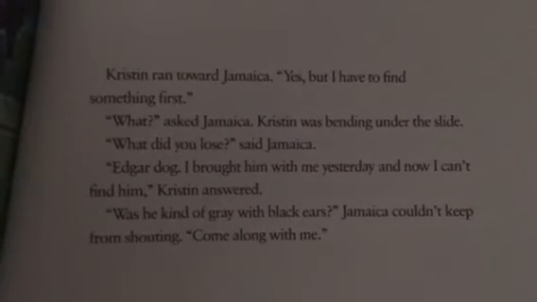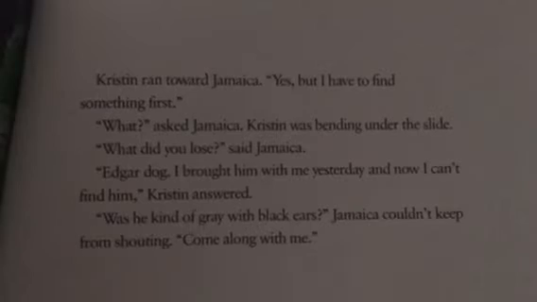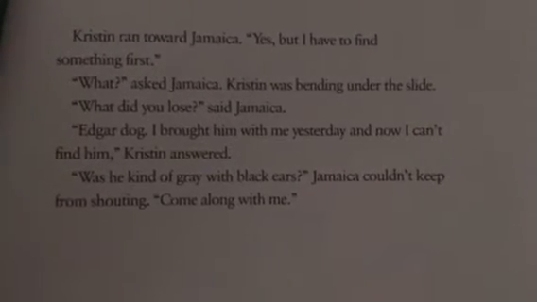Kristen ran toward Jamaica. "Yes, but I have to find something first." "What?" asked Jamaica. Kristen was bending under the slide. "What did you lose?" said Jamaica. "Edgar Dog. I brought him with me yesterday, and now I can't find him," Kristen answered. "Was he kind of gray with black ears?" Jamaica couldn't keep from shouting, "Come along with me!"